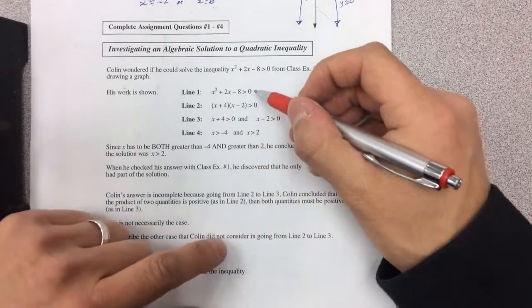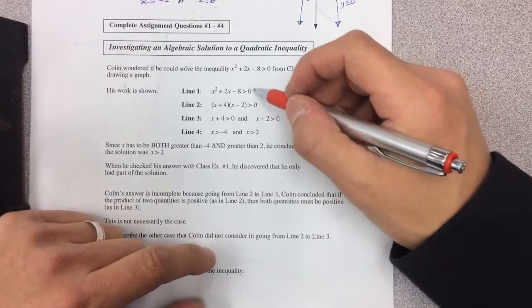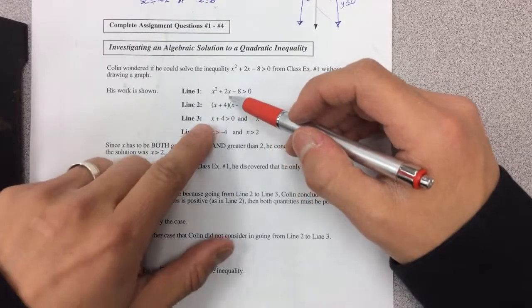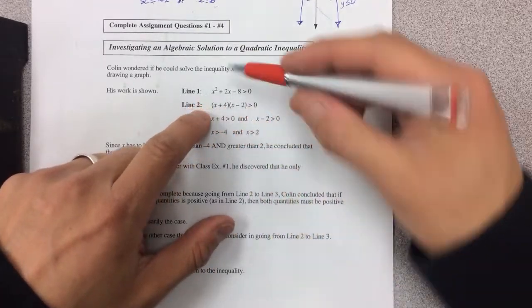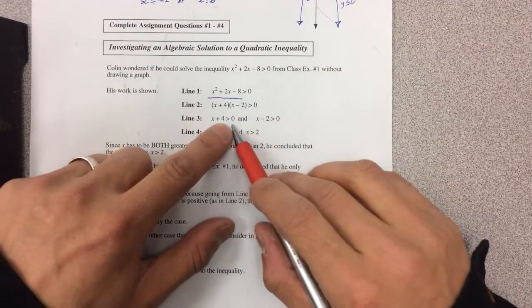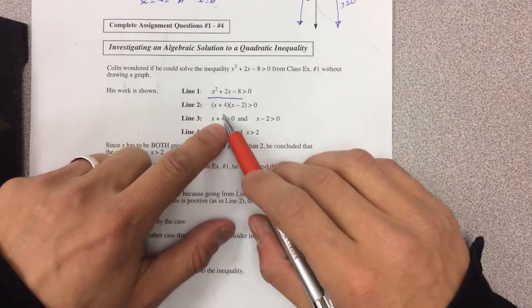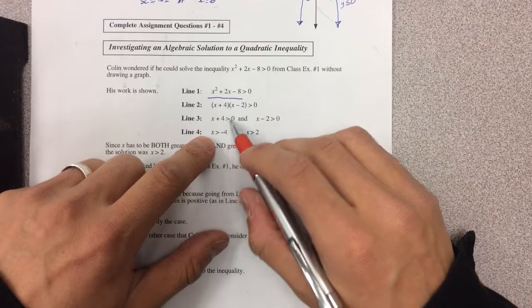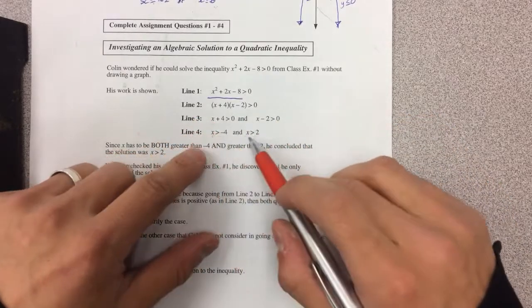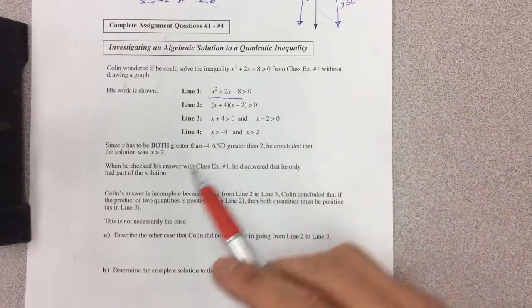If we look at his method of solving, I'll quickly go through it. First thing he does is he factors the inequality, and then he sets both factors greater than 0. And then he solves by isolating x. So he gets x is greater than -4 and x is greater than 2.